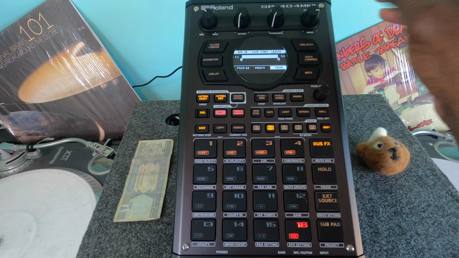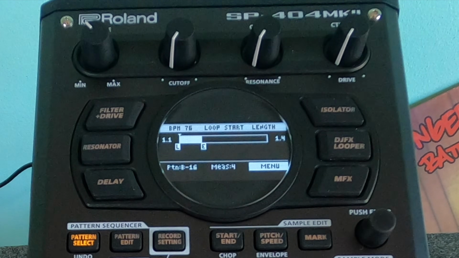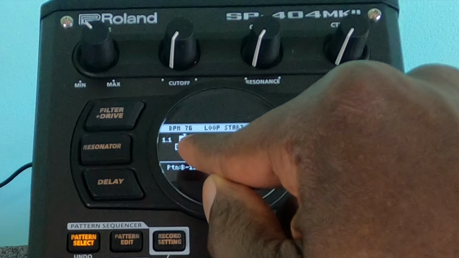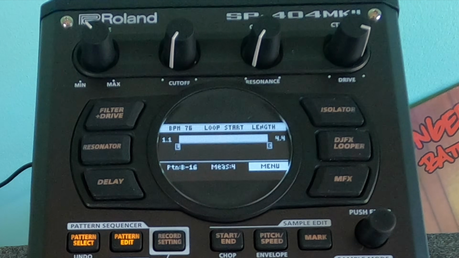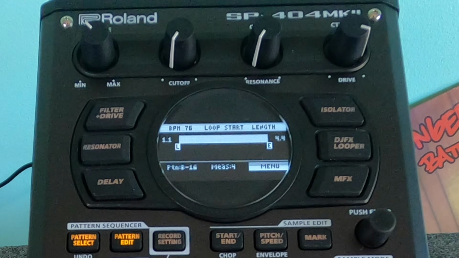So I can do anything from the total number all the way down to only one bar. You see when you play it, the little cursor going back and forth. So what if I want that 4-bar pad to be actually an 8-bar pad? The simple thing to do is, you see in the bottom right corner where it says menu.